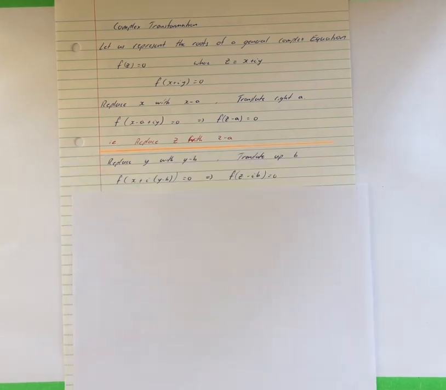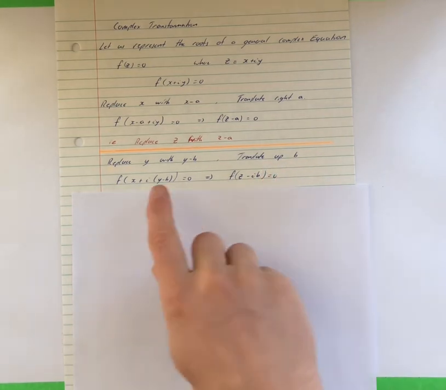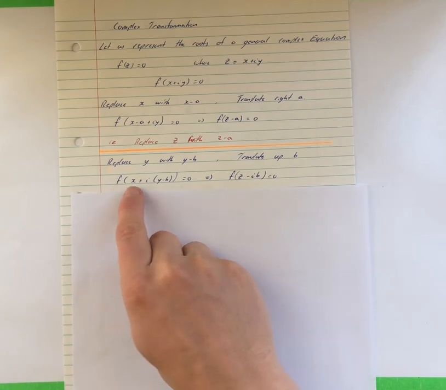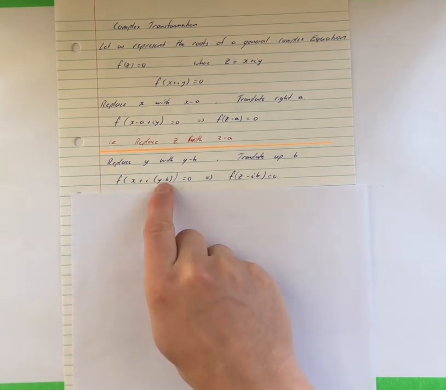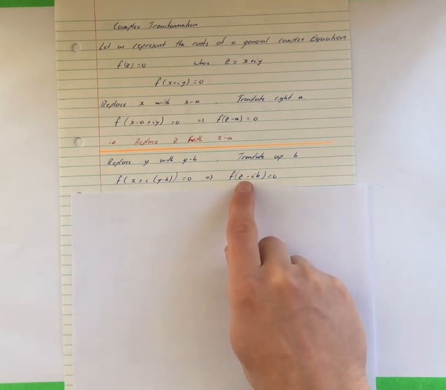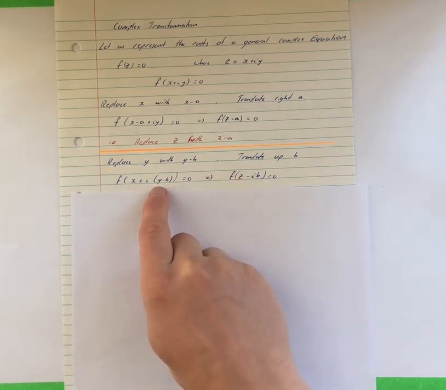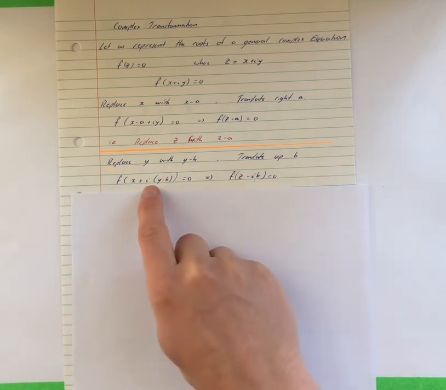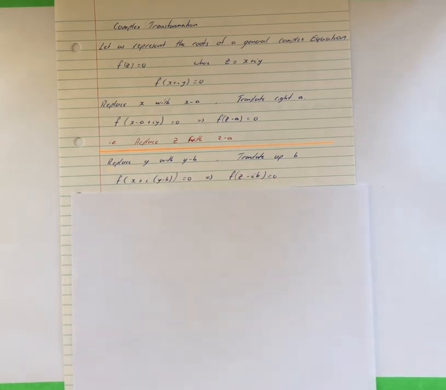Okay, replace y with y minus b. That translates the graph up b. So what does that look like in the complex plane? f of x plus i times y minus b, that's our replacement, equals 0. Well, that's the same as f of z, that is x plus iy, minus ib. So in short, to translate up b, replace z with z minus ib.